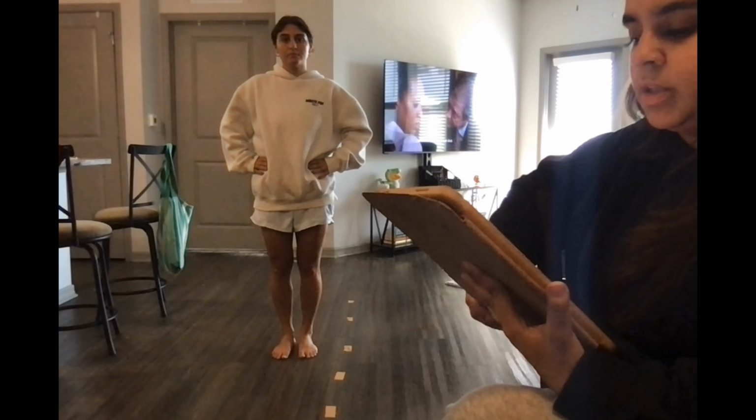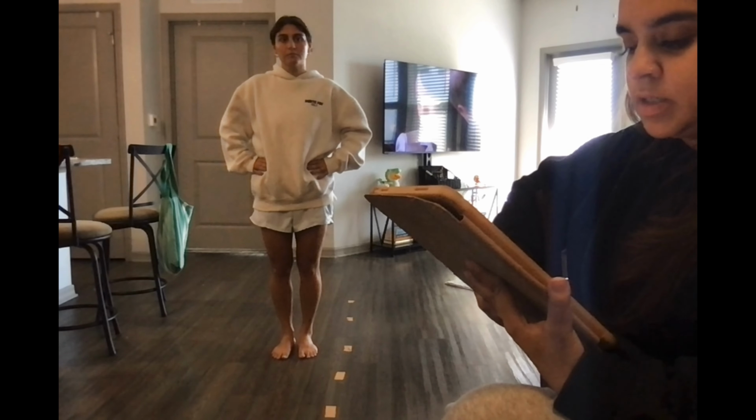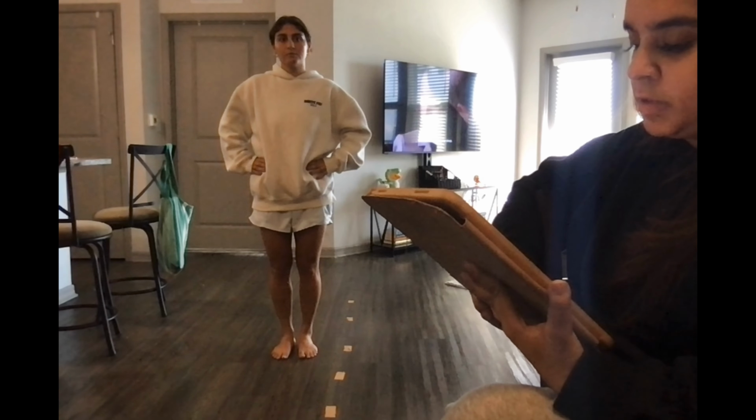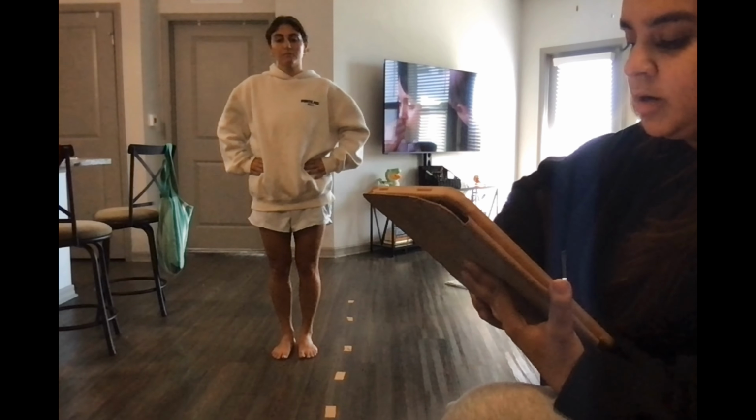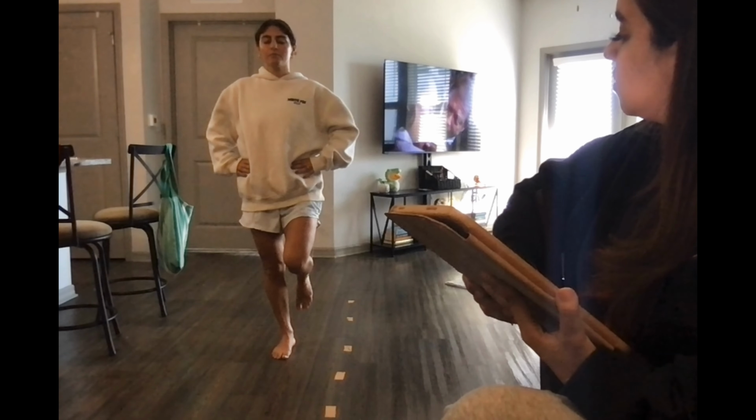And I will be counting the number of times you move out of this position. If you stumble, open your eyes. You can return to the start position and continue balancing. I'm going to start the time now. Go ahead and close your eyes, leg up. Perfect. 20 seconds.